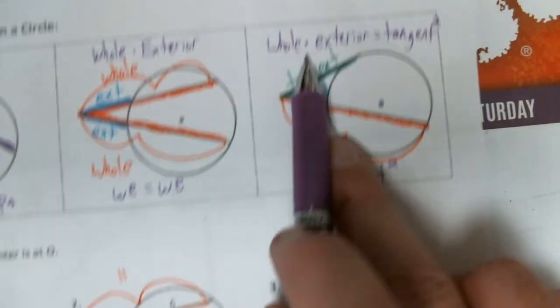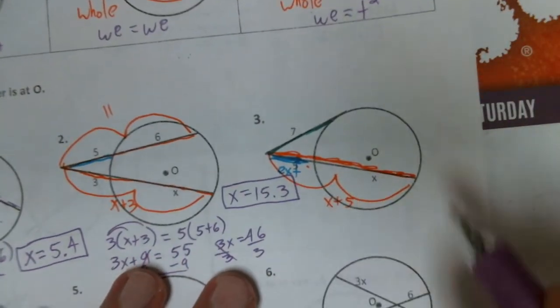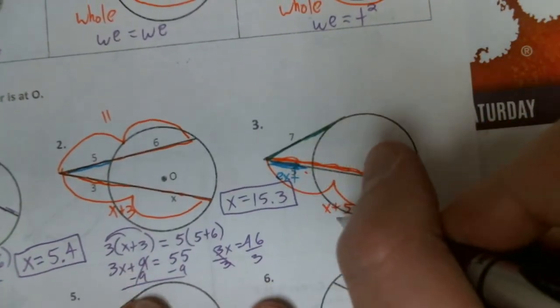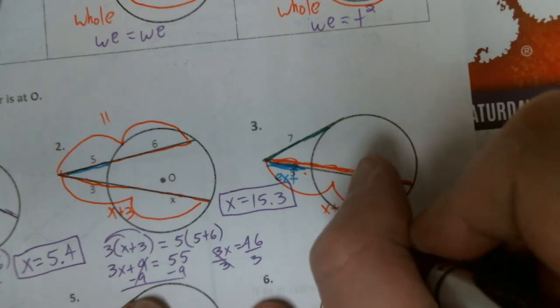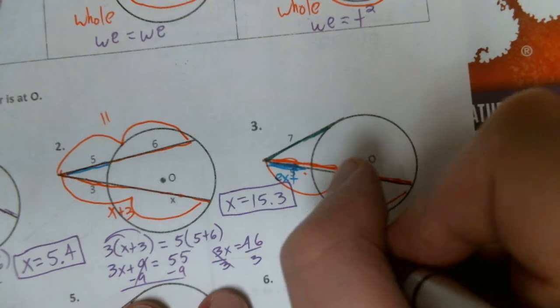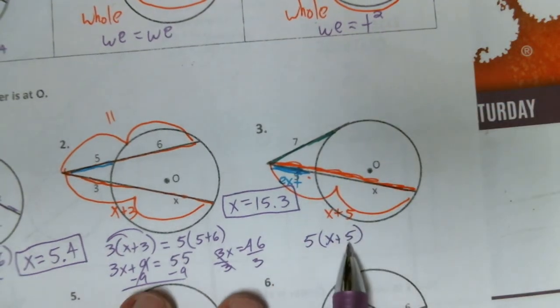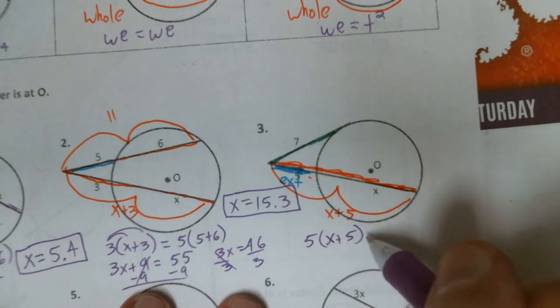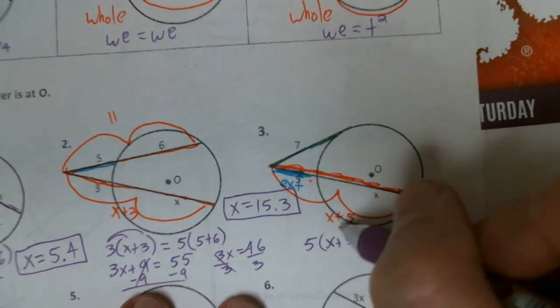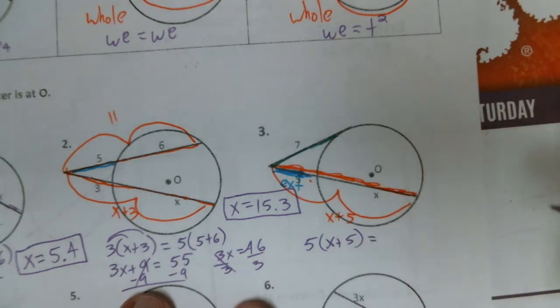Okay, so let's set up our equation. Whole times exterior equals tangent squared. I always like to write the whole part first. So the whole part is x plus 5, and then I'm going to multiply that times the exterior piece. I just like to set it up that way, because it makes more sense than putting whole times exterior and putting the 5 on the back end. We're just used to seeing that coefficient up front. But it's the same thing. That equals the tangent squared, 7 squared.